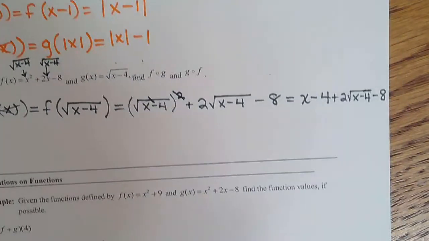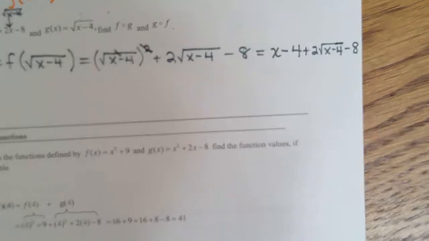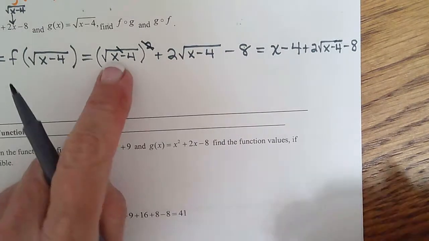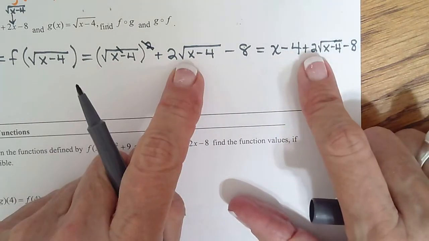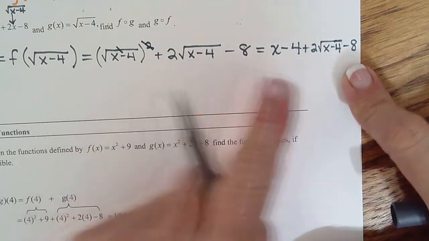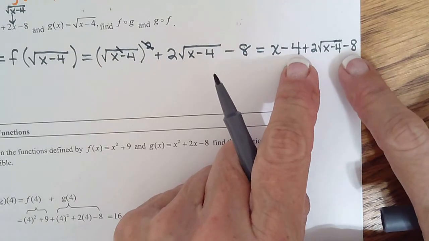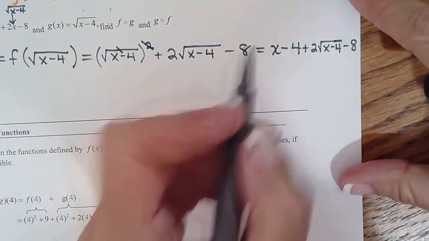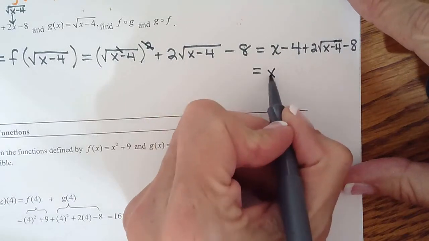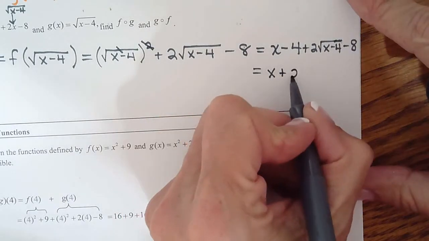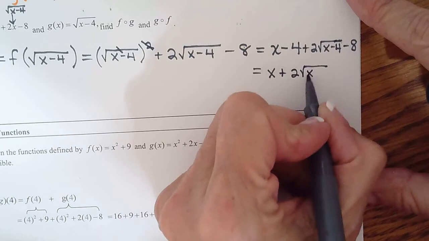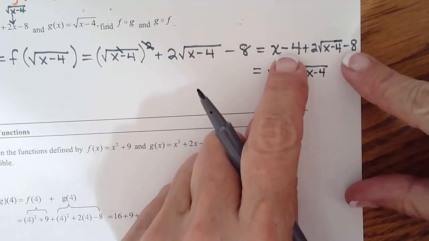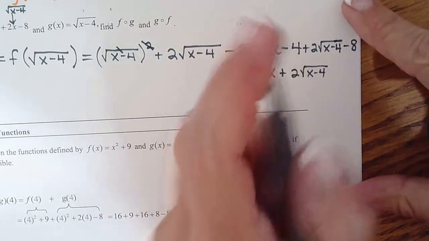So not a whole lot I can do there. So this came out, this had to stay, then I have the minus 8. Only thing I can do is combine those like terms, nothing else. I can't do anything here. So my final answer is going to be x plus 2 square root x minus 4, and then this will be minus 12.